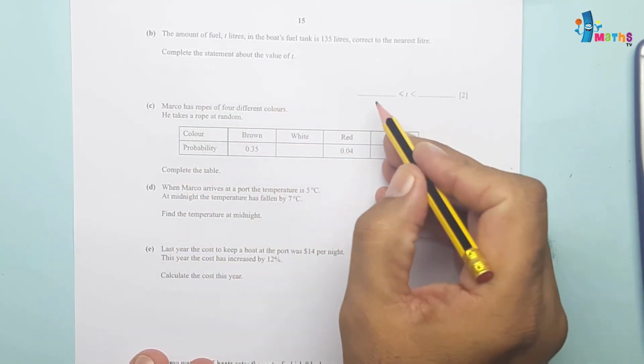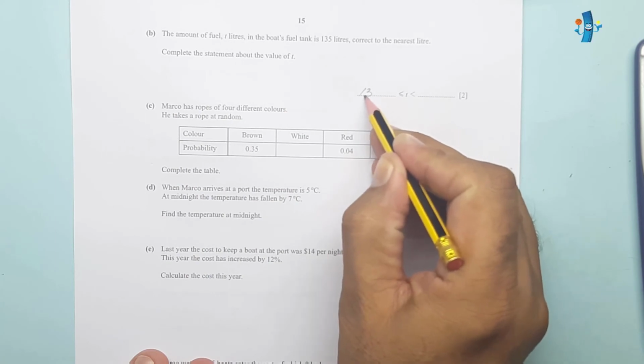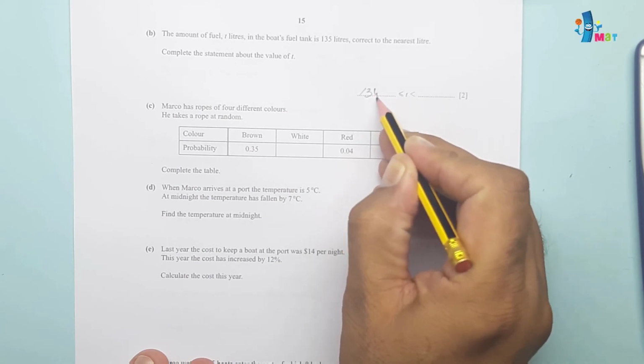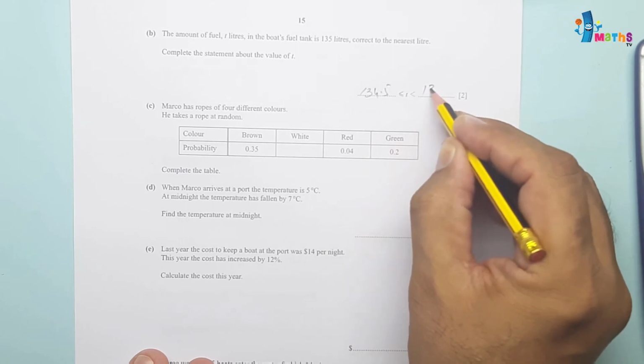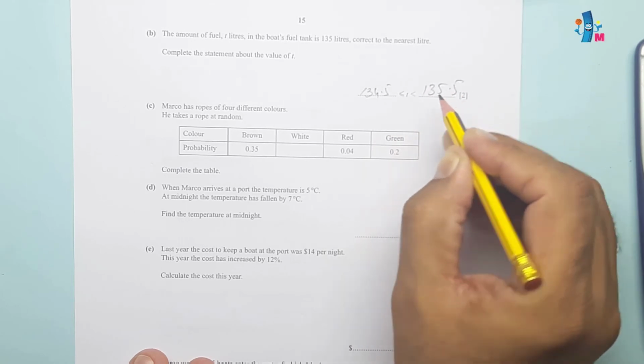Complete the statement. So the lower bound will be 134.5. Half a liter will be plus or minus, so 135.5 will be the upper bound.